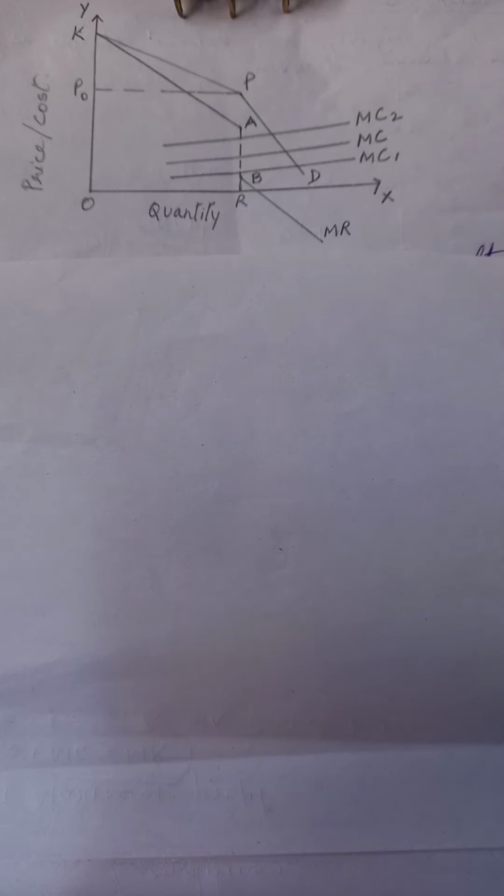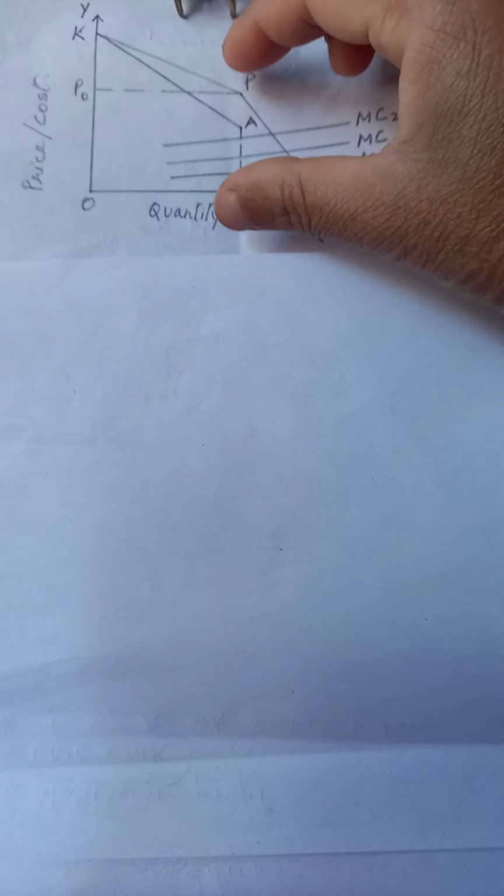if the cost of production continues to fall further, this marginal cost curve will always lie within the gap AB. Even with a further and further fall, it will always lie within this gap, because with the further fall in cost, the gap AB tends to become wider and wider.